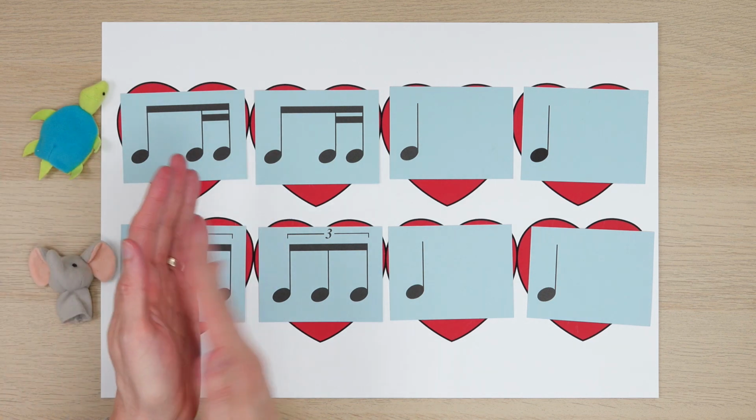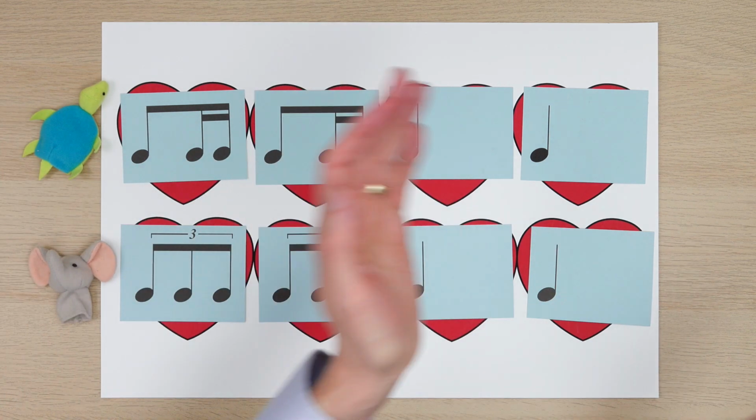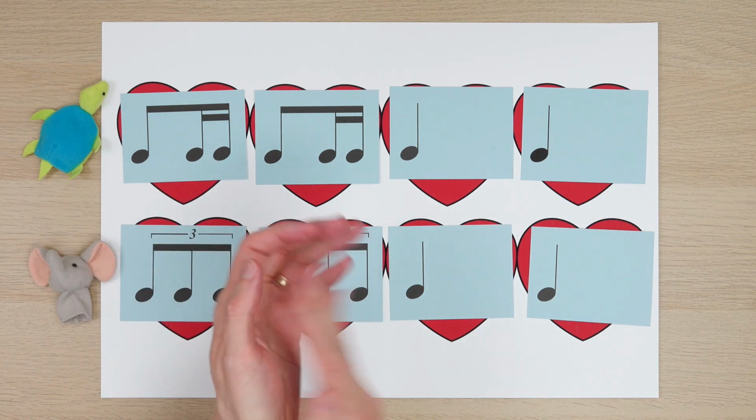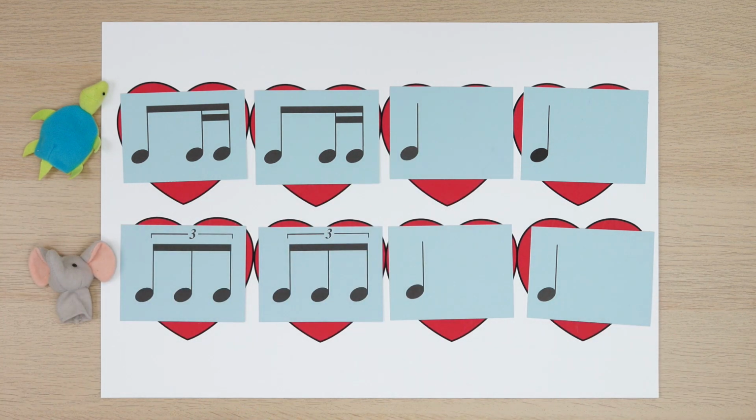It was blackberry, blackberry, pie, pie. Clap it with me, go. Blackberry, blackberry, pie, pie. Elephant's rhythm would have sounded like this. Pineapple, pineapple, pie, pie. Do you hear how much smoother those triplets are?